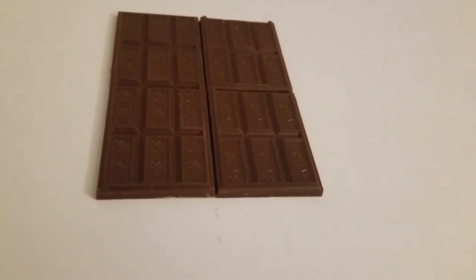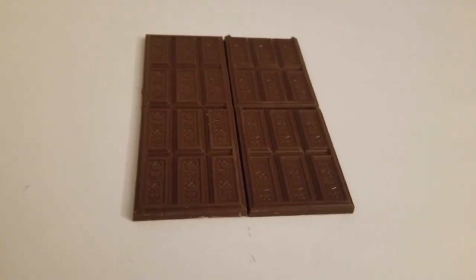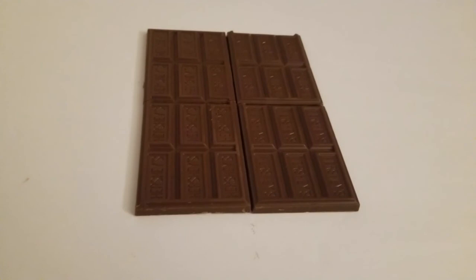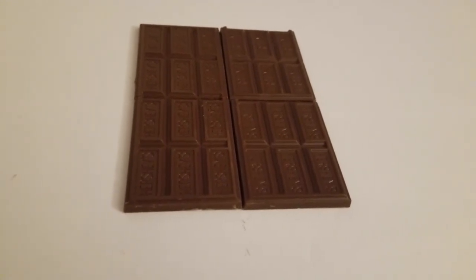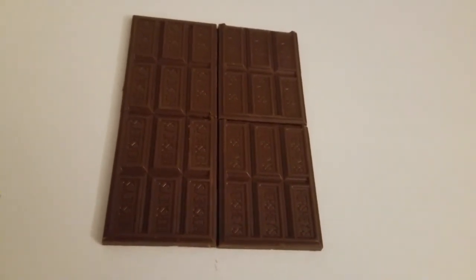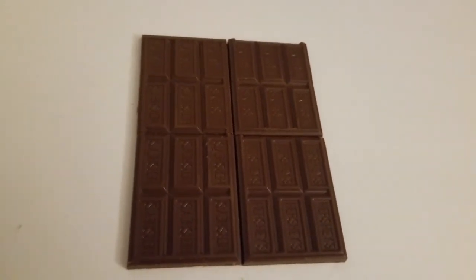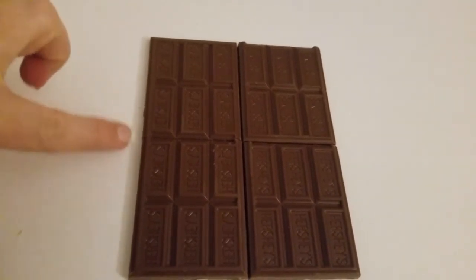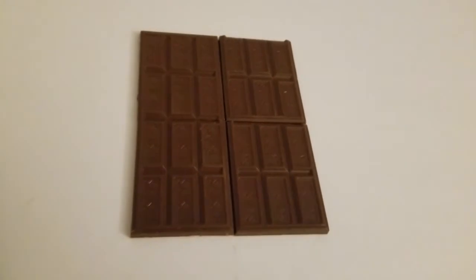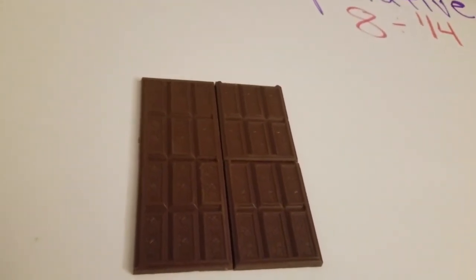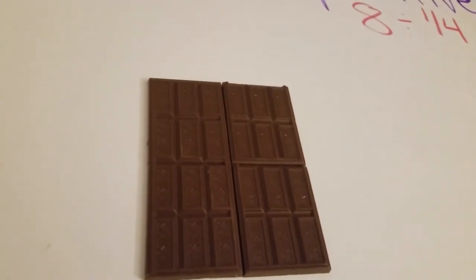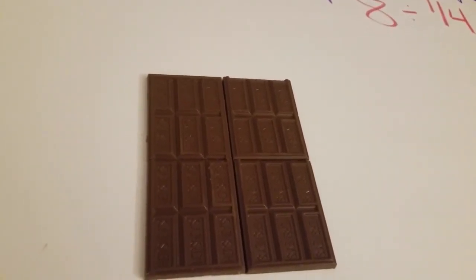You can give a group a couple candy bars and tell them, okay, I want you to divide 4 by 1/6. So the way I have this candy bar lined up, it would be 4 groups of 6. And I would just ask students to represent the fraction that you've given them. And then you can walk around and assess their understanding.